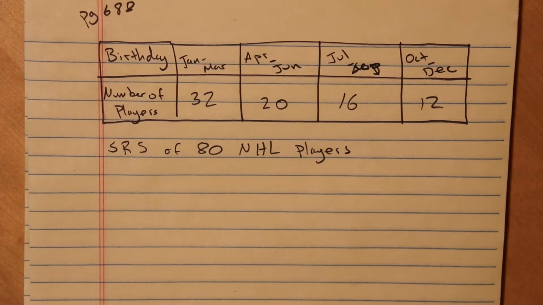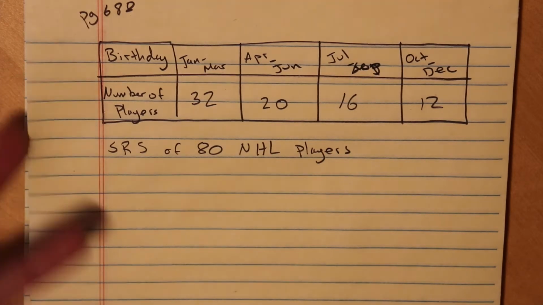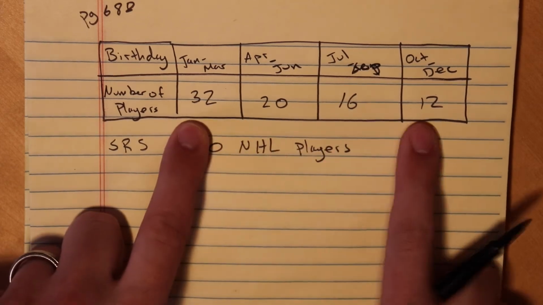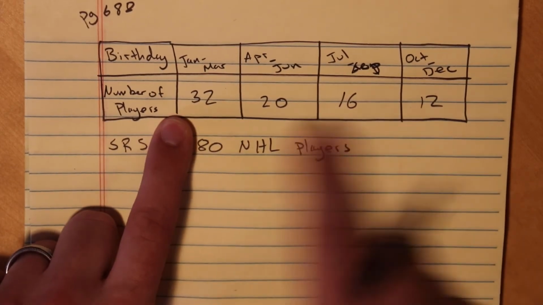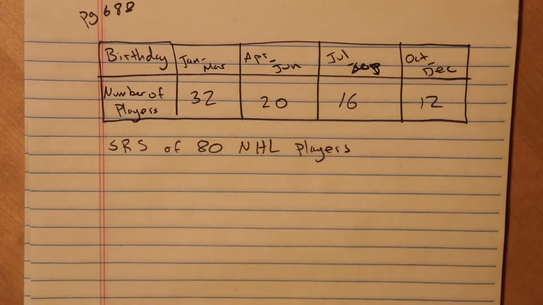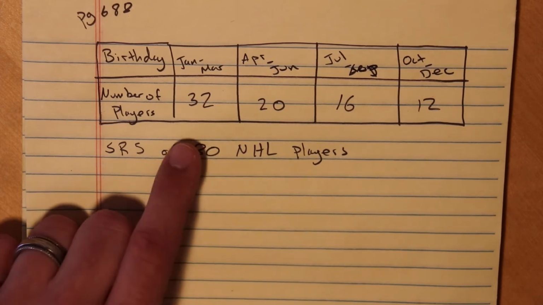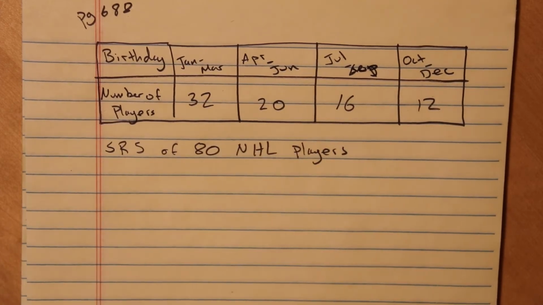So the claim here is that you would think that birthdays are equally distributed. It shouldn't really matter the month that you're in. You would expect that birthdays are equally distributed, and in this example, the claim is that birthdays should be equally distributed. But here we have evidence to suggest that perhaps it's not. Notice how there's so many more here versus here. It looks like a skew right a little bit with the months. So the question is, does this data provide convincing evidence that the birthdays of hockey players is not equally distributed?